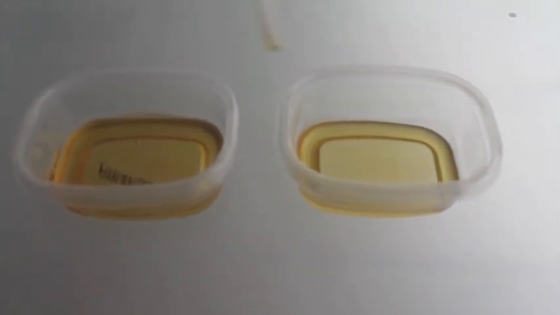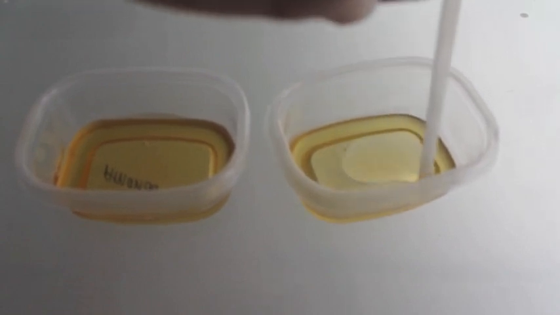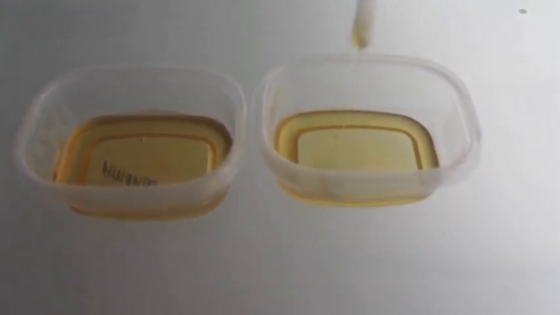Comparing the movement of the high temperature honey to the room temperature honey, it is clear that the temperature has a great impact on viscosity.